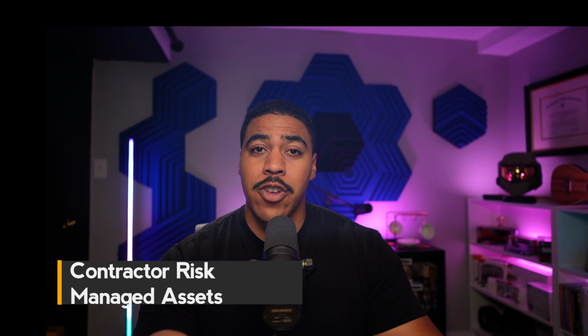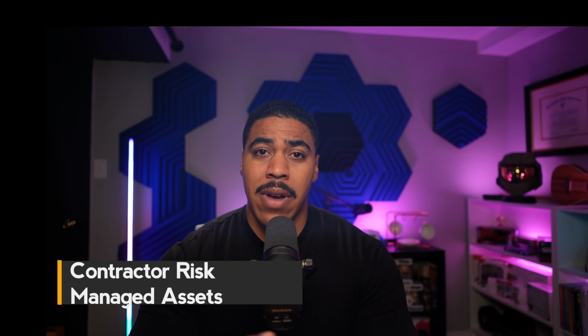Next up, we have the contractor risk managed assets. These are items that could potentially process CUI, but are not intended to based on policy. They don't require physical or logical separation from CUI assets. They're included in the scope, but with limited assessment requirements. So your risk management policies will address these assets.